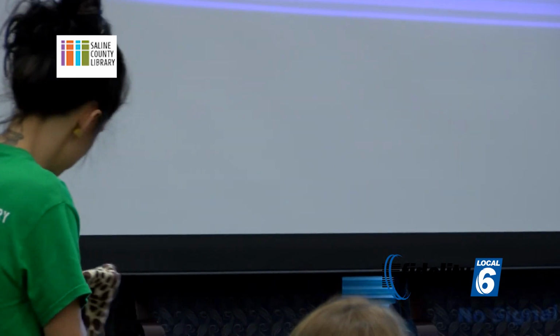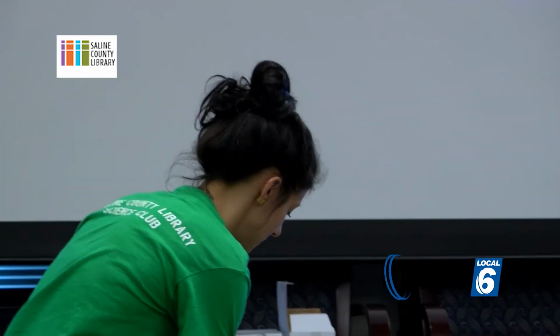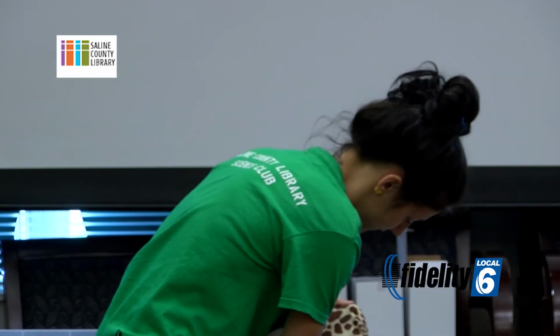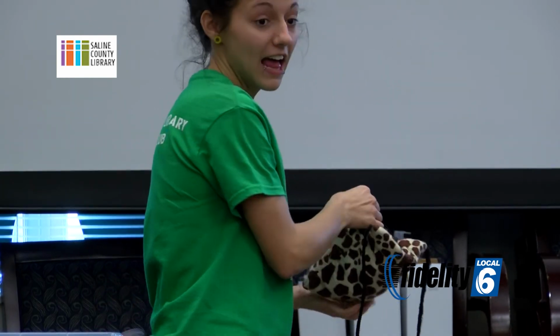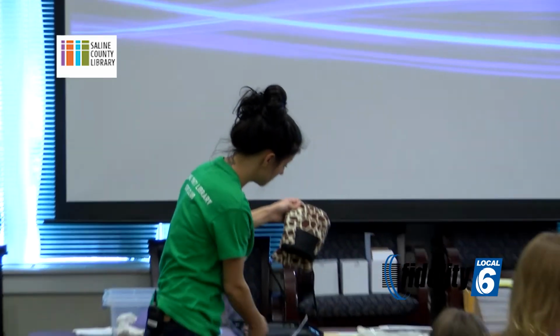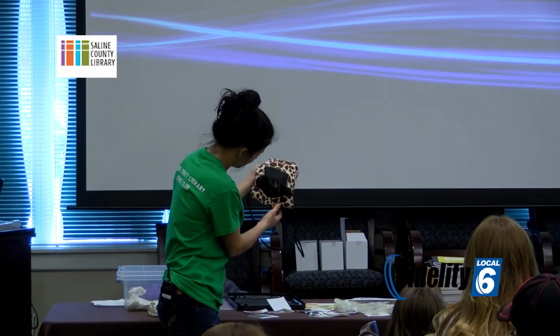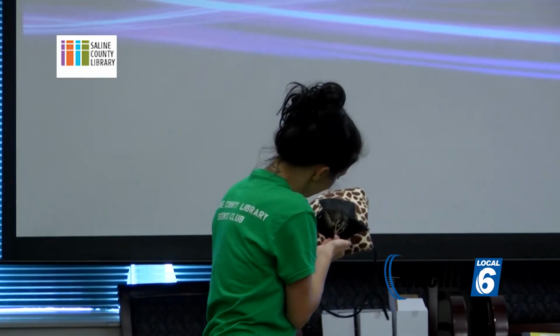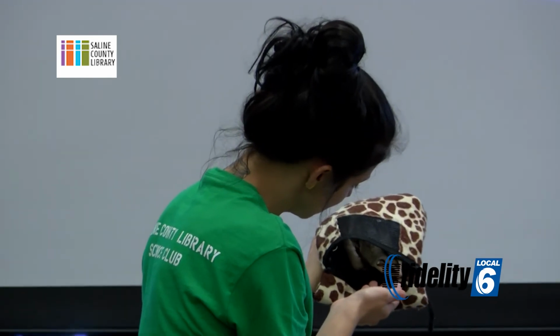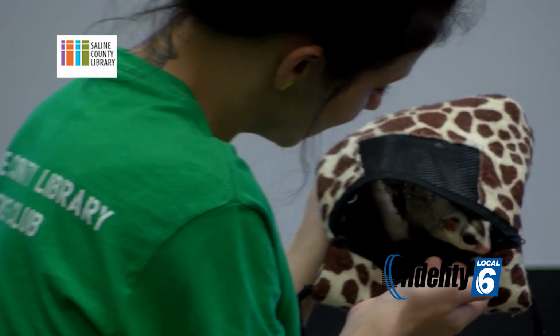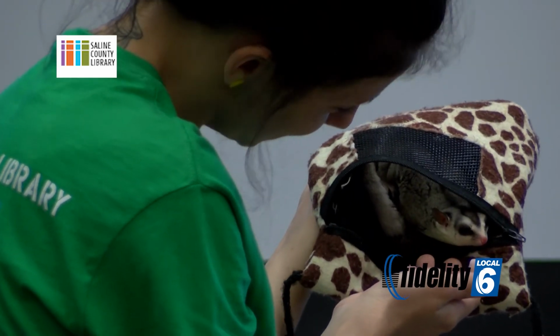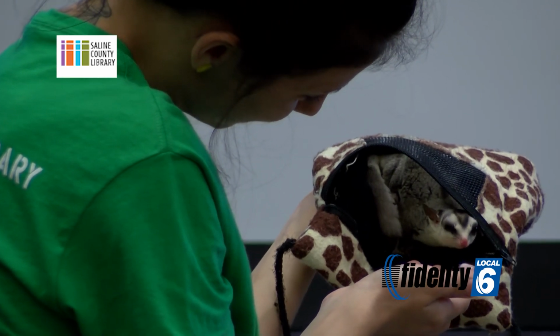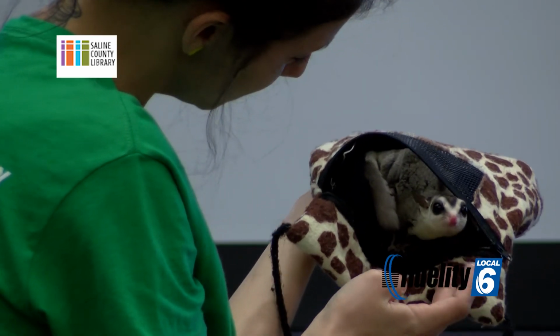I wish he would come out of here. This is a full-grown one. He will not get any bigger than this. I literally could turn this upside down. He is not coming out of there, you guys. Come here. Maybe if I bribe him, he'll come out. You want to come out? Look at his little face. He's not sure.